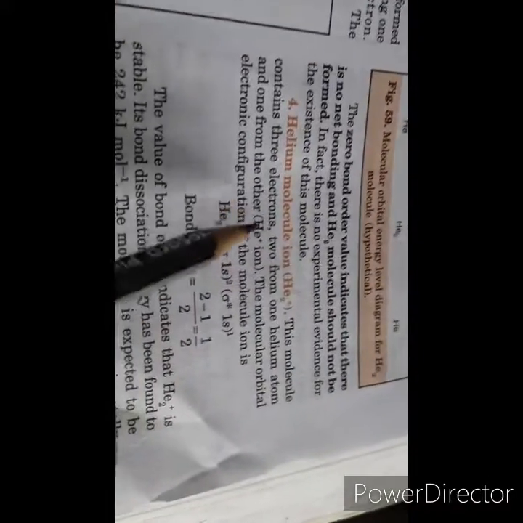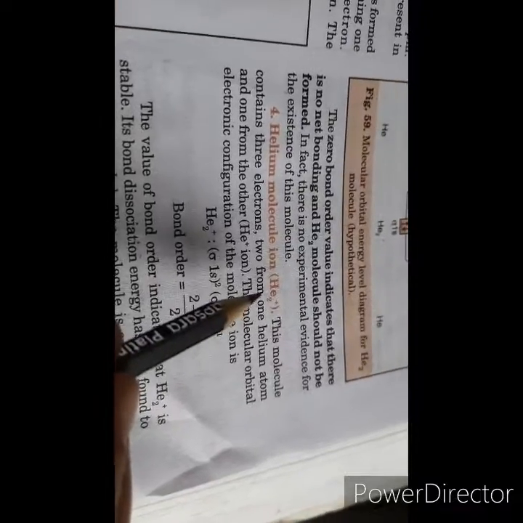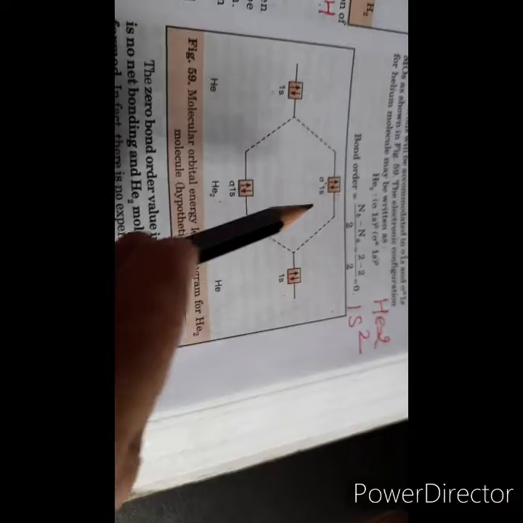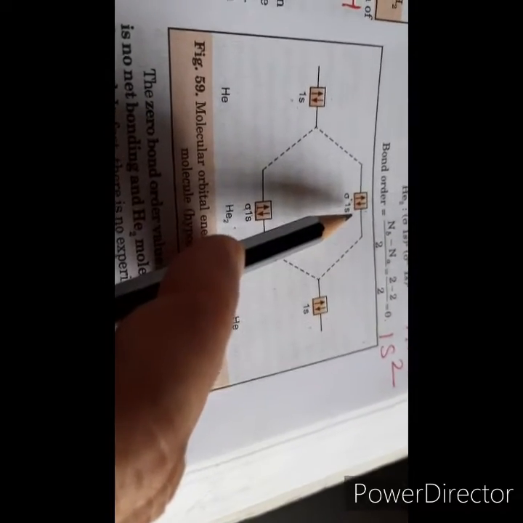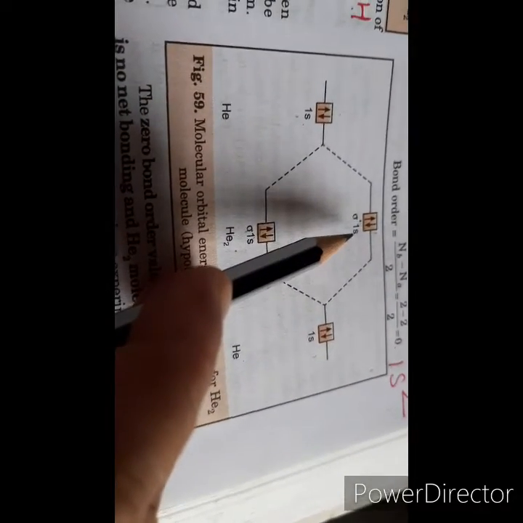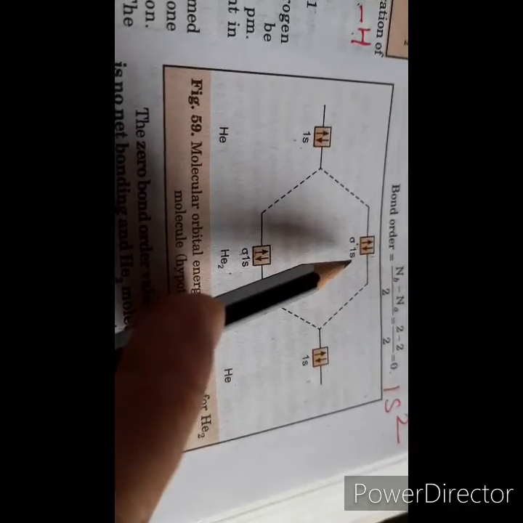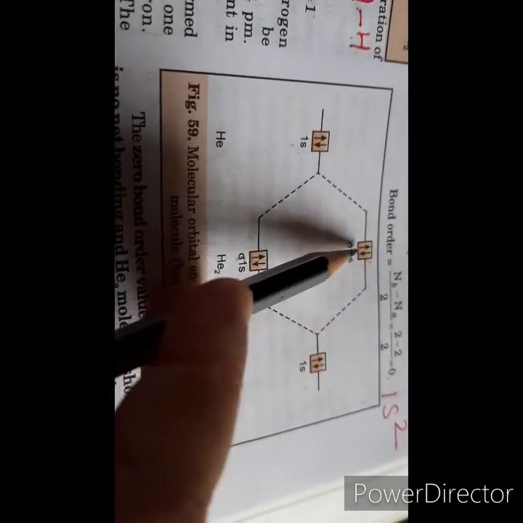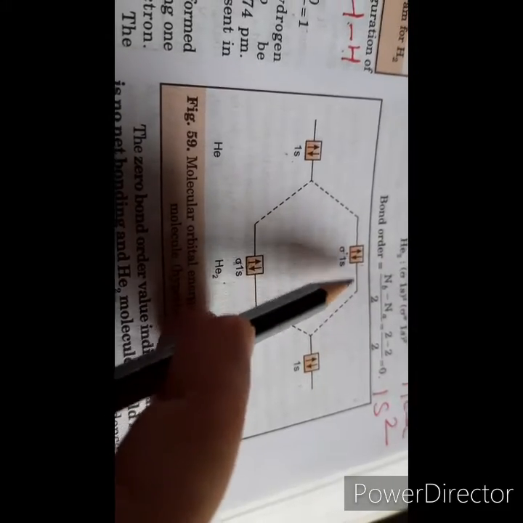Now we come to the helium molecule ion. See, again I have told you that an ion is formed by the loss of an electron. So here we see that one electron will be lost. Electrons are generally lost or gained in the anti-bonding molecular orbital. This is the bonding molecular orbital. This is the anti-bonding molecular orbital. So one electron will be lost from here.